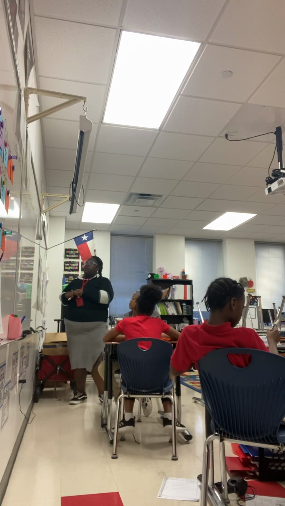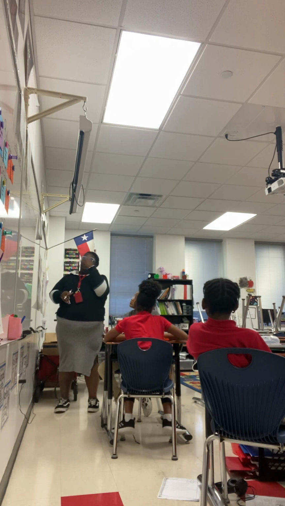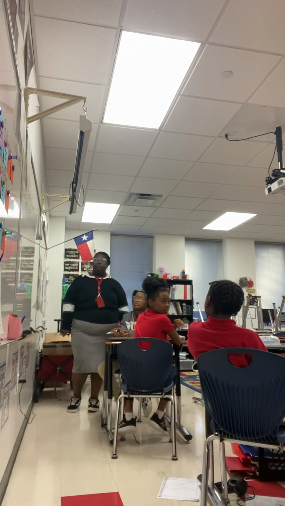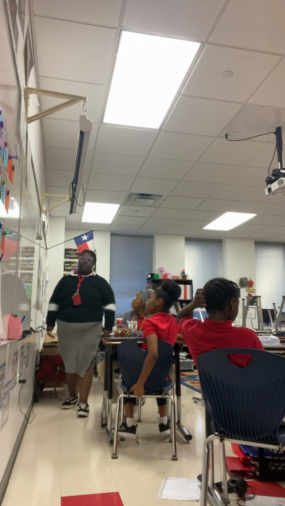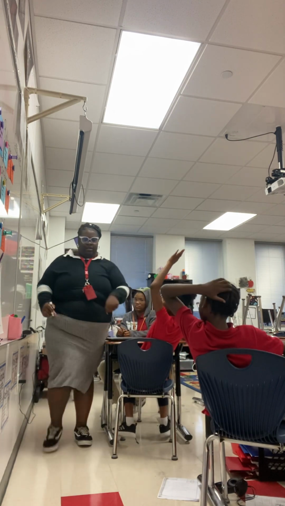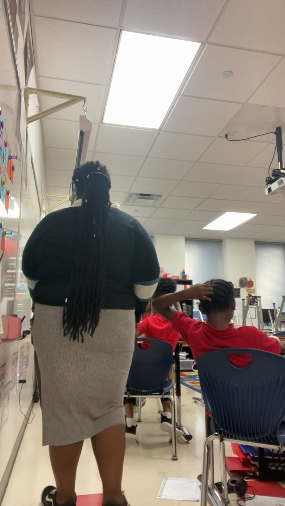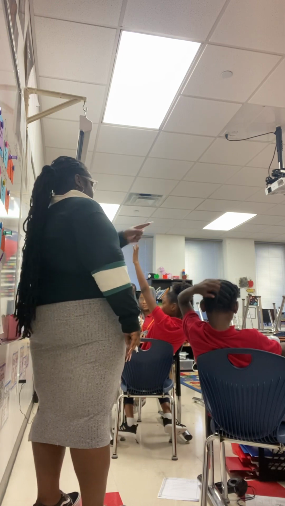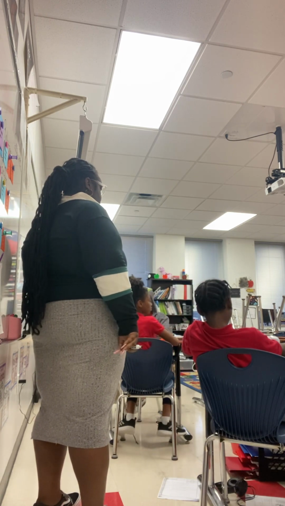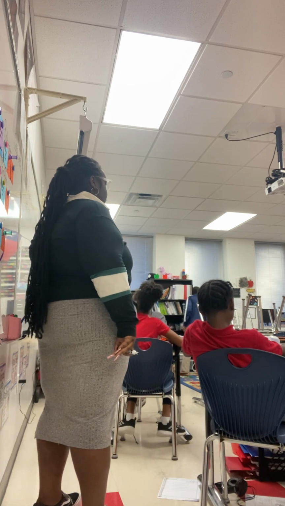So we have some problems on the board, and Melvin, can you read our question? Round each number to the nearest 10 and 100. Okay, so what is our first number that we have up here? 785. What is the first step when we see a number that we need to round? We need to figure out which is the tens or hundreds we're going to be rounding to in our numbers.